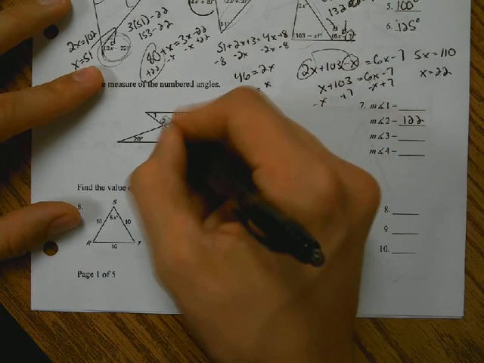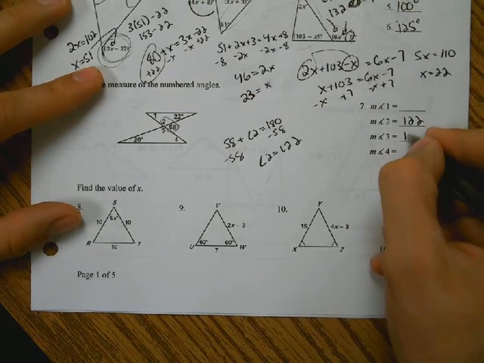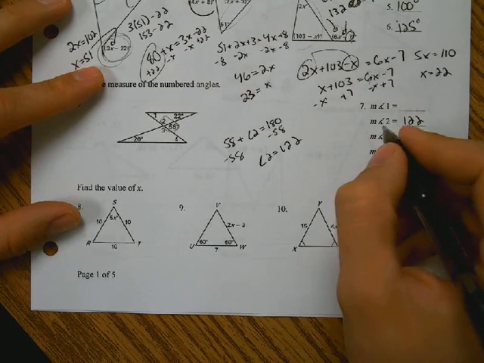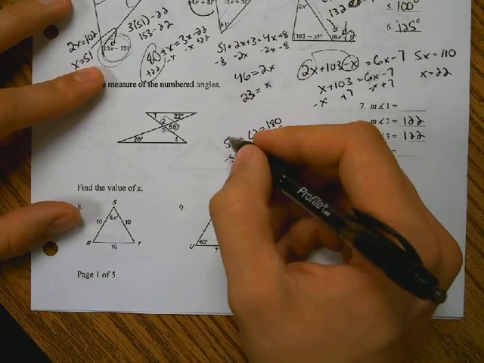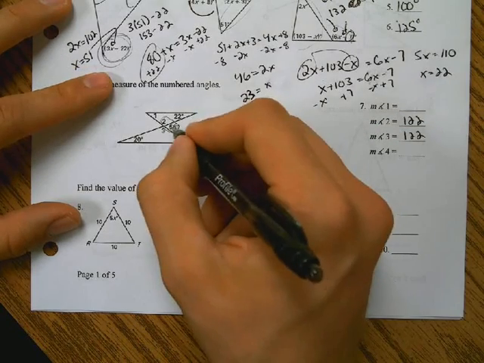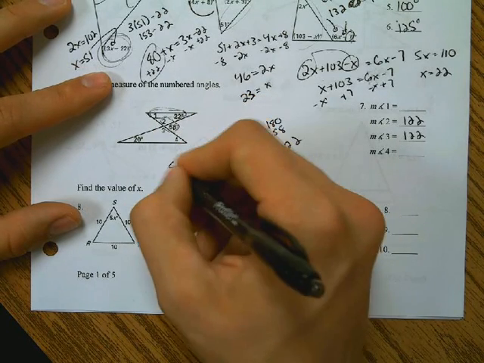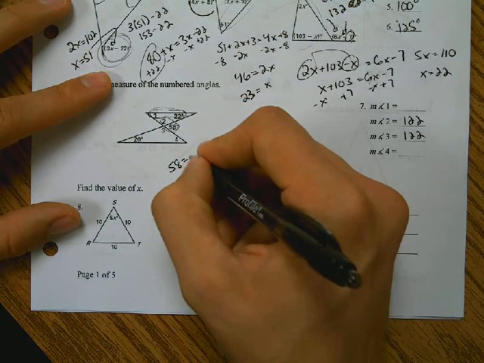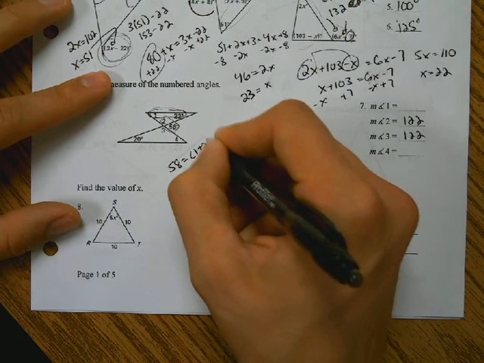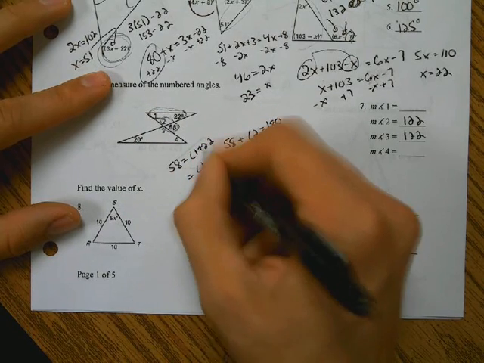Because they are vertical angles, I've also got number 3, 122. And then you could do this next one of a couple ways. I'm going to say that 58, these two, 58 is the exterior angle. So I'm going to say 58 is equal to angle 1 plus 22. So angle 1 is going to be equal to 36.